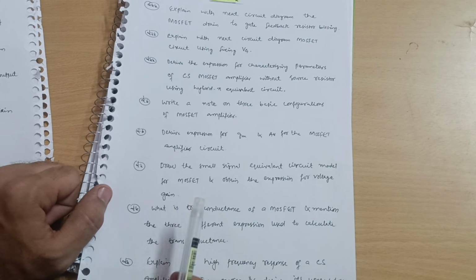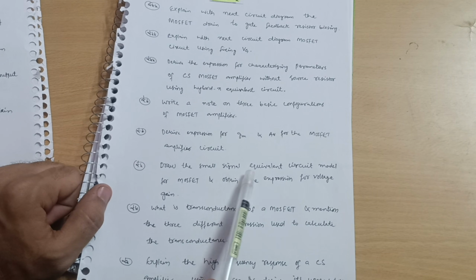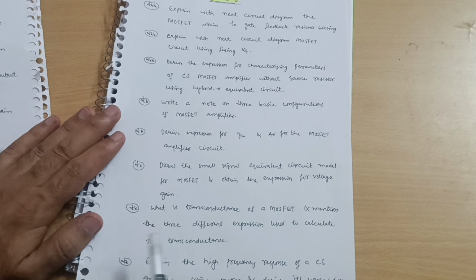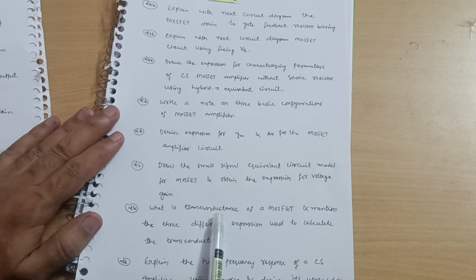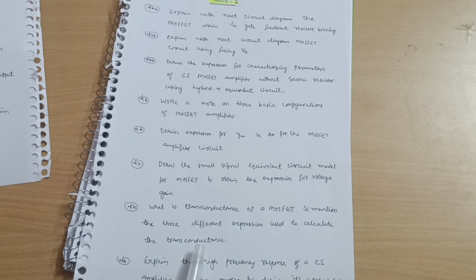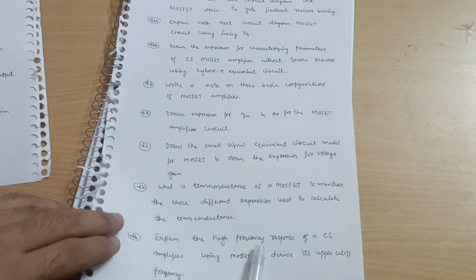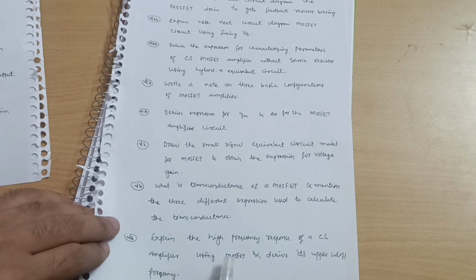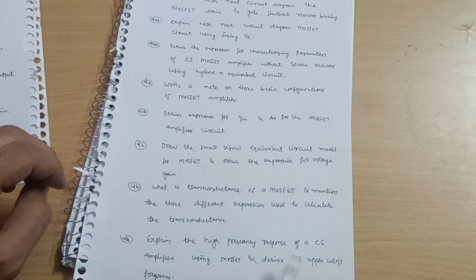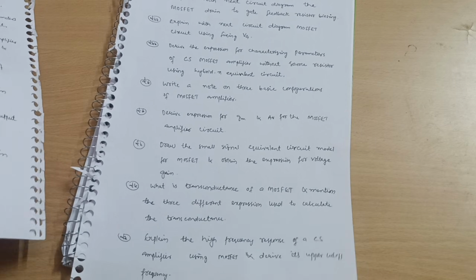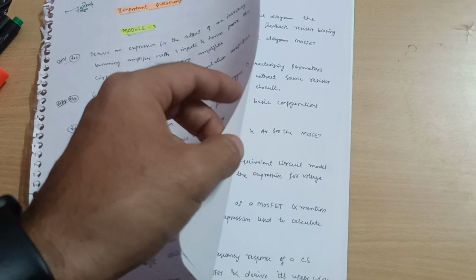Next possible question may be: draw the small signal equivalent circuit model for MOSFET and obtain the expression for voltage gain. Next, what is the transconductance of a MOSFET, and mention the three different expressions used to calculate the transconductance. Last but not least, explain the high frequency response of a CS amplifier using MOSFET and derive its upper cutoff frequency. So these are all theoretical questions which may appear in the examination.